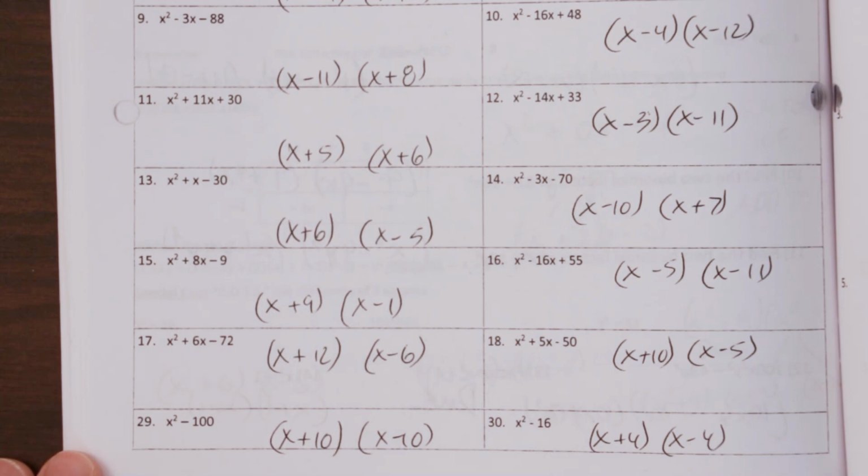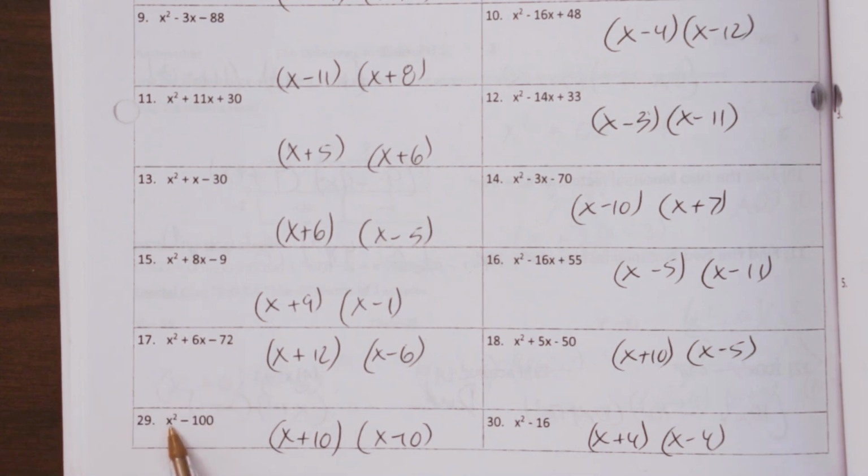Difference of 2 perfect squares. That's the one with no middle term. Once again, it's got to be a minus sign between a perfect square and a perfect square. If this was an x to the 3rd power, we can't do that this year. You'll do that next year. And if this was 99, you couldn't factor that either. So it has to be a perfect square and a perfect square with a minus sign.